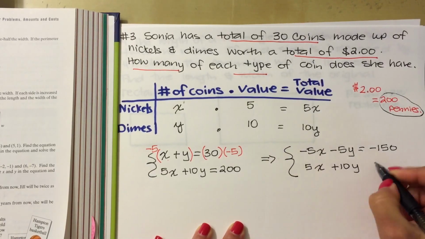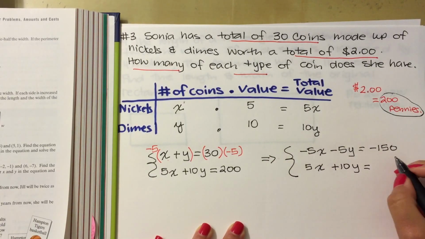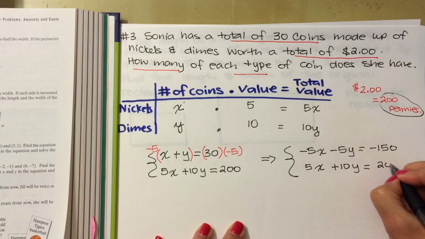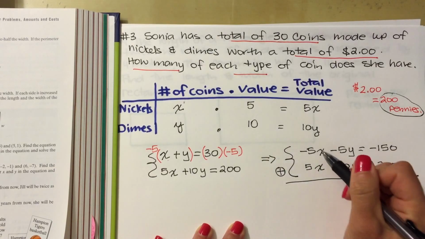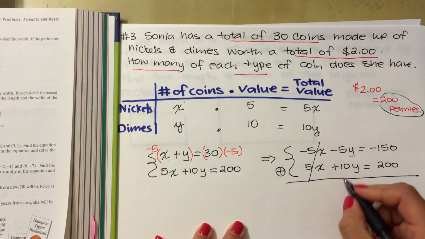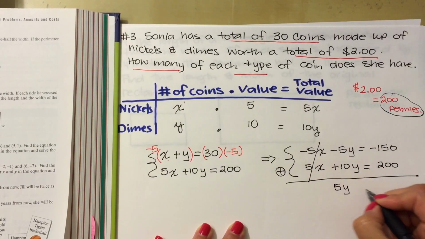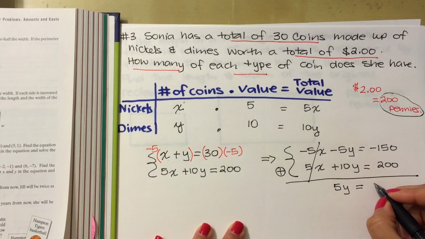Once that's done, recopy here. This is great practice for you to review the addition method. We add. Notice we eliminate x. You're left with 5y is equal to 50.